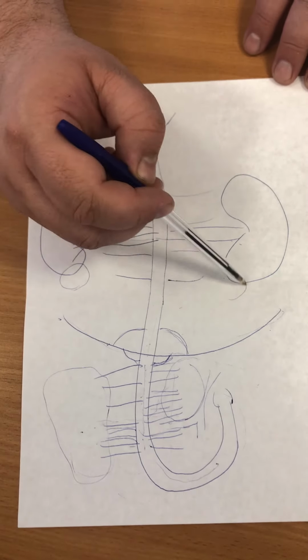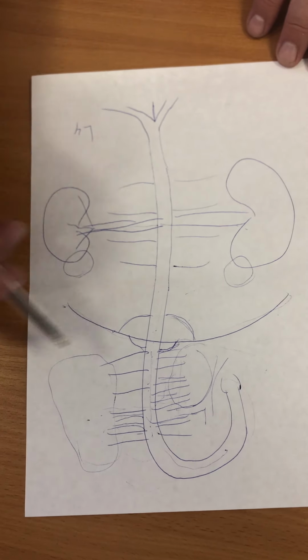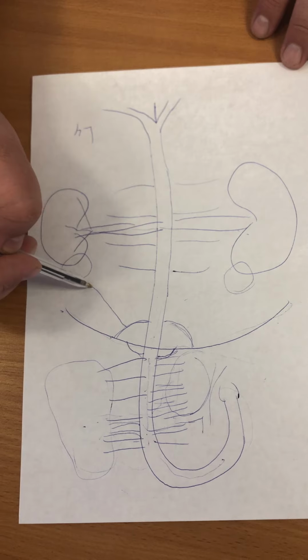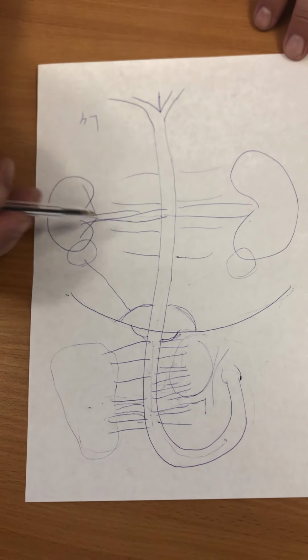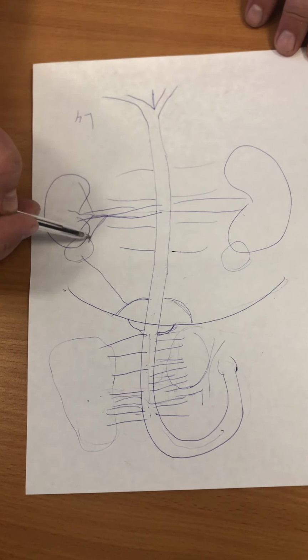Above the kidney, we have the suprarenal gland, the adrenal gland. It has 3 arteries. One artery starts from the inferior phrenic artery, that is the superior suprarenal artery. One artery starts from the renal artery, that is the inferior suprarenal artery.